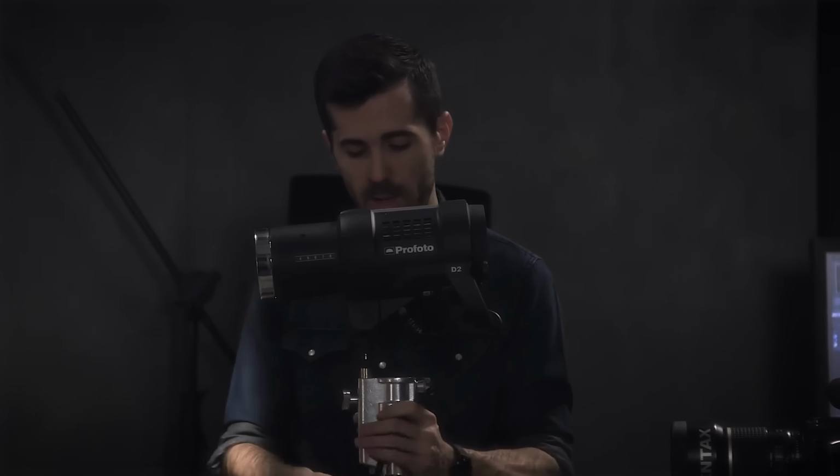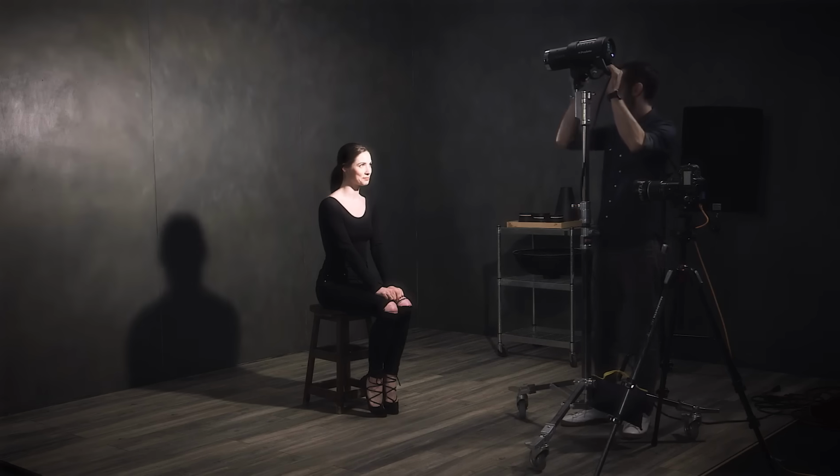So, we are going to position this light a little bit higher. We're going to do more of an angular light so we can make it a little bit more flattering, a little bit more dramatic on the face. Bring it down a little bit.